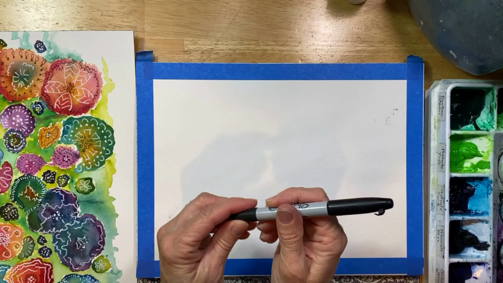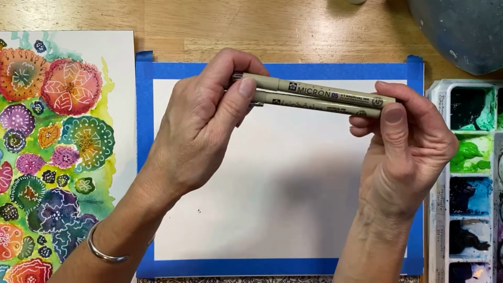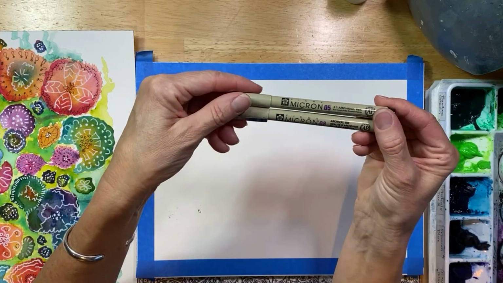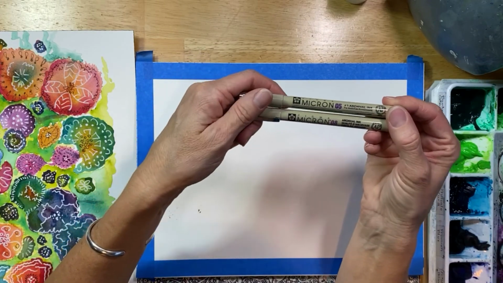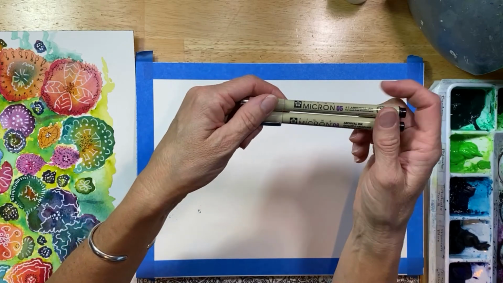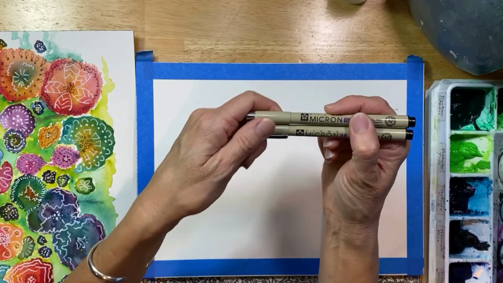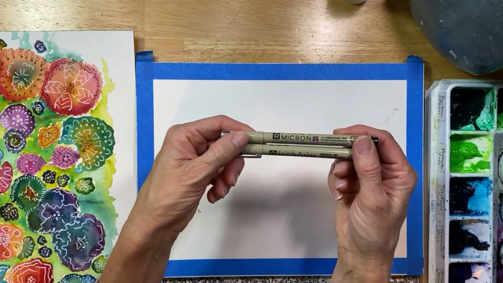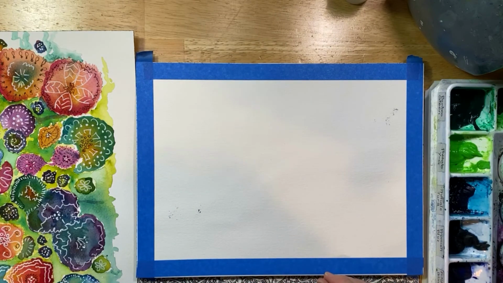So a Sharpie would be great. You can also use a micron pen, and I have a number 05 and 08, so they're pretty fine point. Micron is a good one because, like Sharpie, they're both permanent and waterproof. So if we were to get wet paint on top of these, they won't move around. But we'll use these at the end tonight. And also white pens.